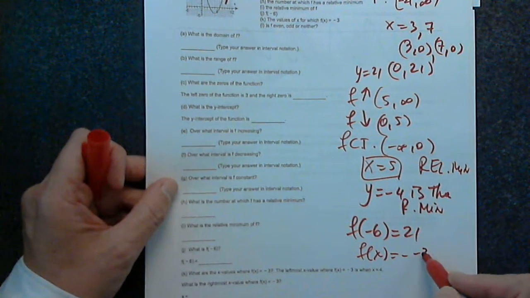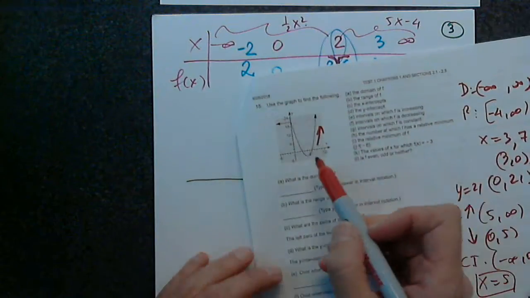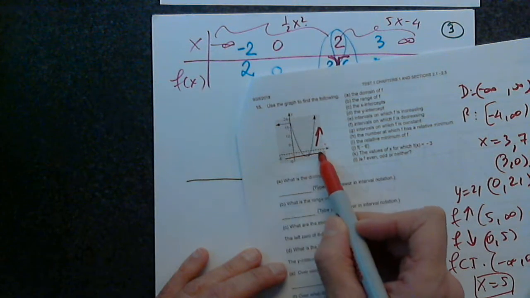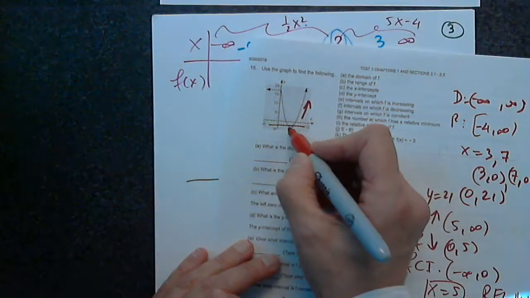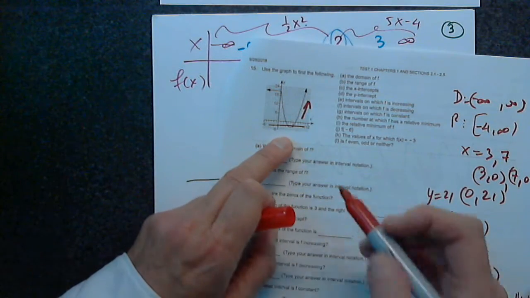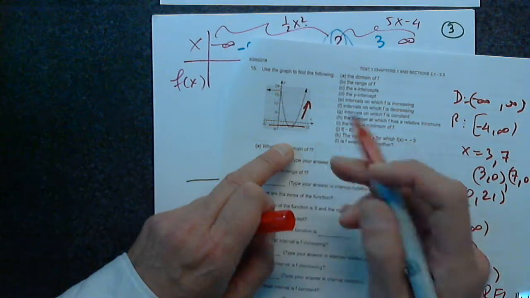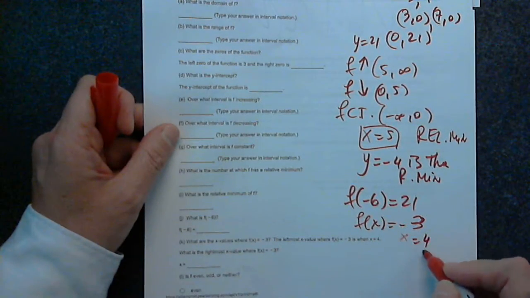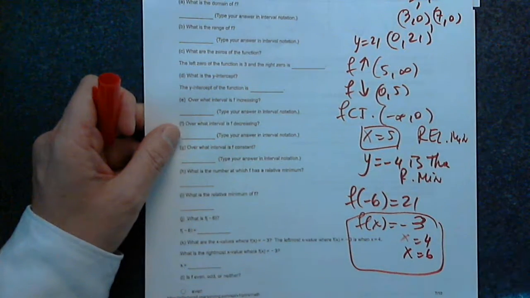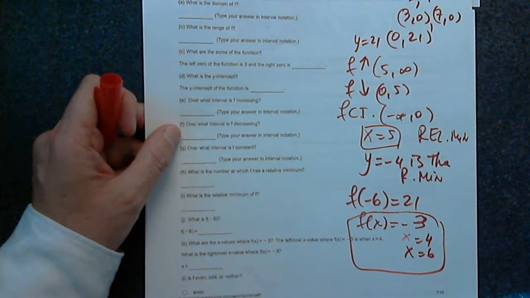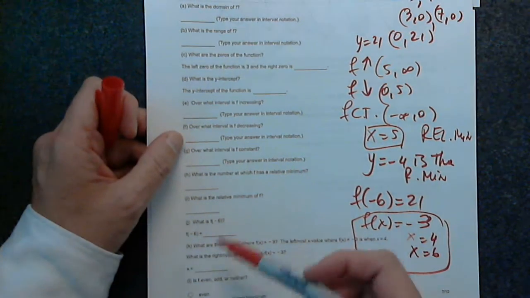Excellent. The values of x for which f of x is -3. You have to draw a horizontal line at -3. It meets the graph in 2 points and you will have to read, I think you will read 6 and 4. So x equals 4, x equals 6 when y is -3. Do we agree? We don't agree? Is that okay with 4 and 6? Very good.